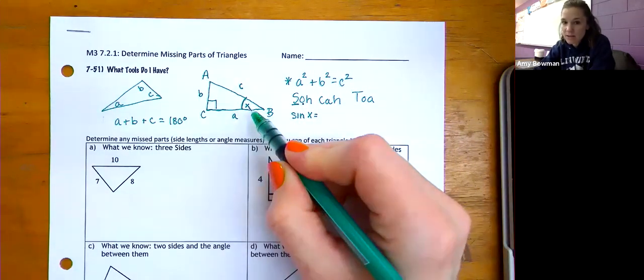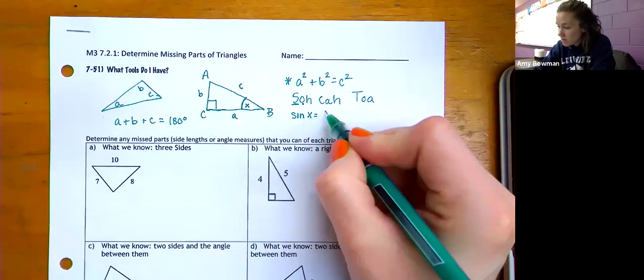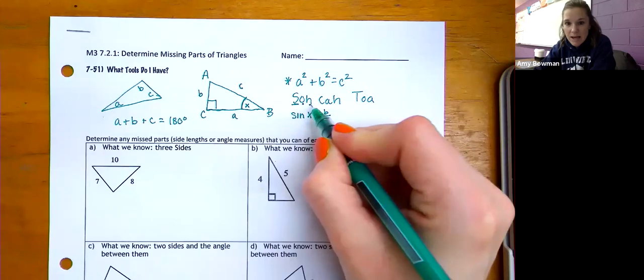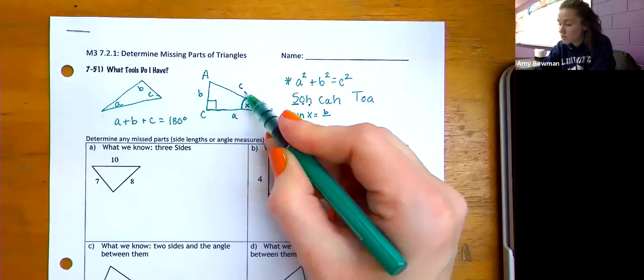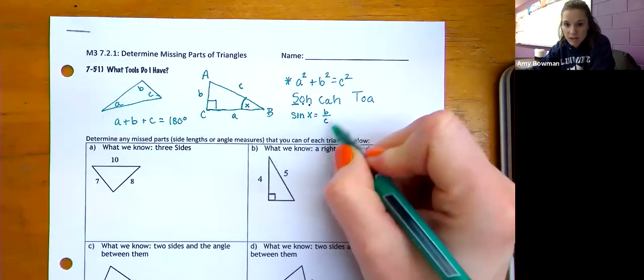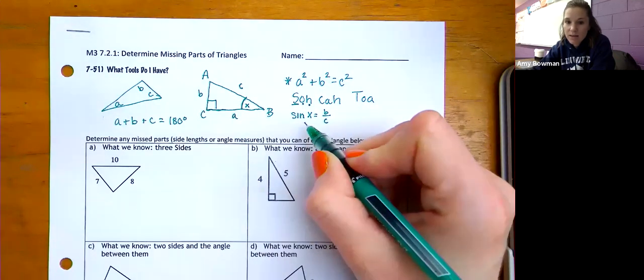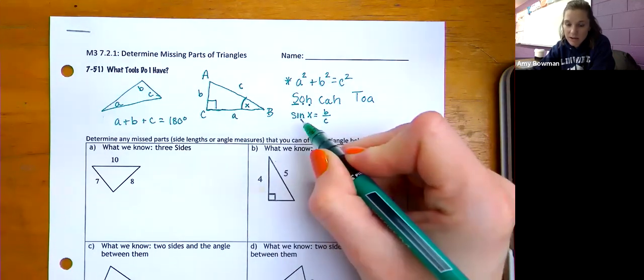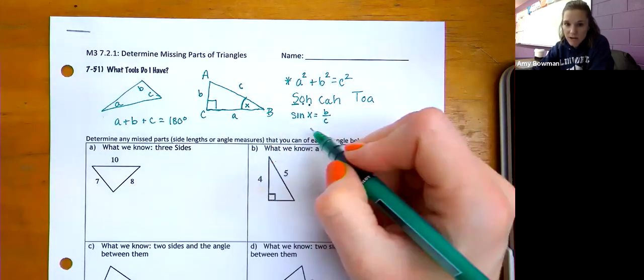Here's X, the opposite would be B, divided by H, the hypotenuse. So opposite B divided by hypotenuse C. The sine of X is that ratio. If I have those two side lengths, I could take the inverse sine of both sides, and then I would have the value of that angle measure X.